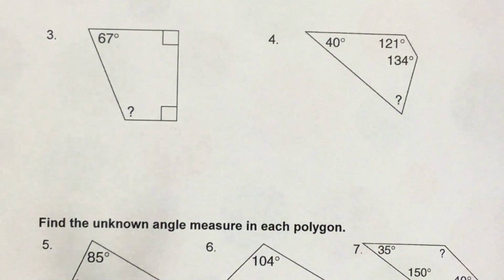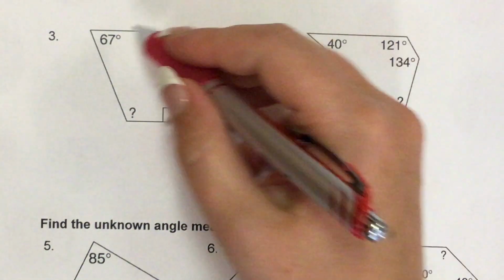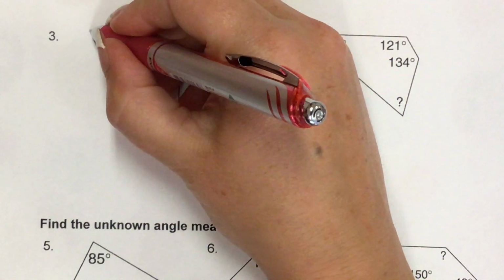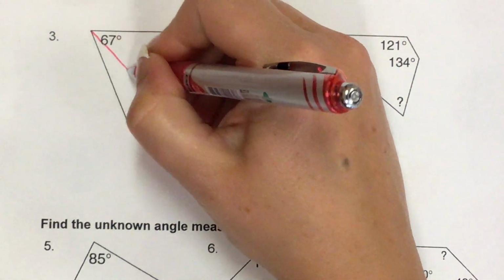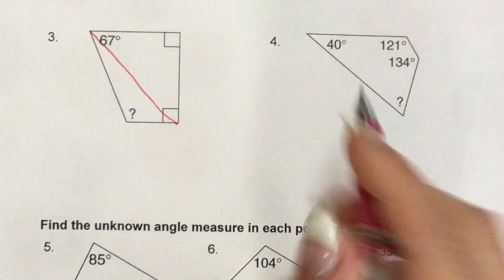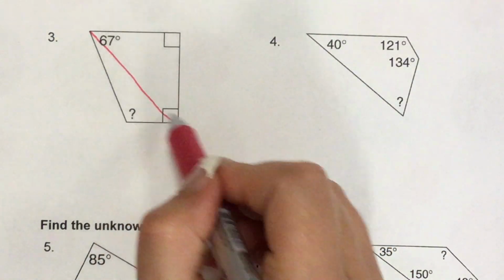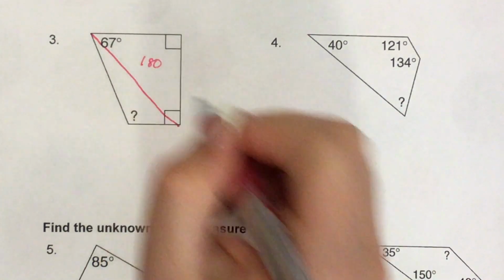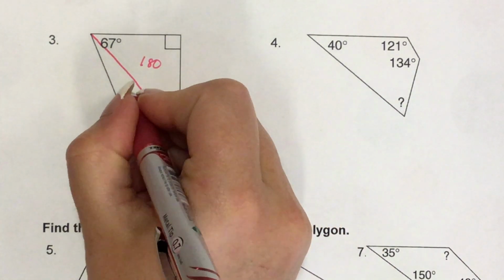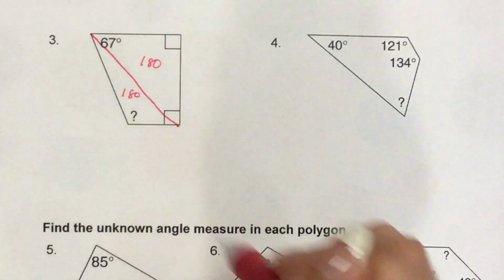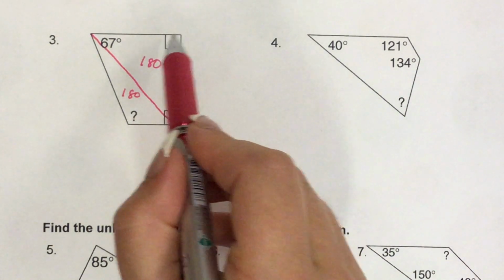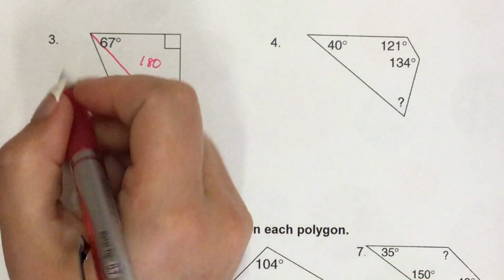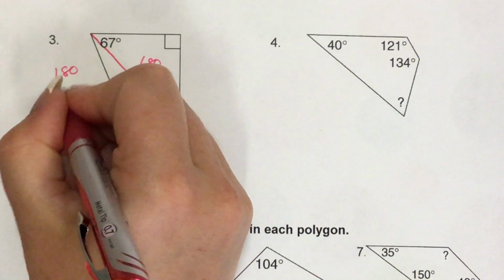To do that, I'm going to see how many triangles I can make in this quadrilateral. If I connect right here to here, there would be 1, 2 triangles. All of the angles in this triangle equal 180 degrees, and all of the angles in this triangle equal 180 degrees. So if I want to determine the sum of all of the angles, I would need to go 180 times 2.